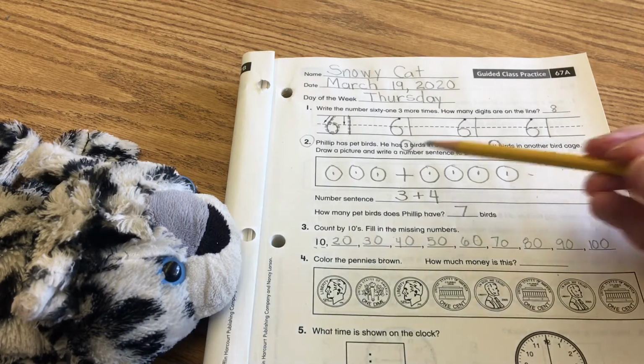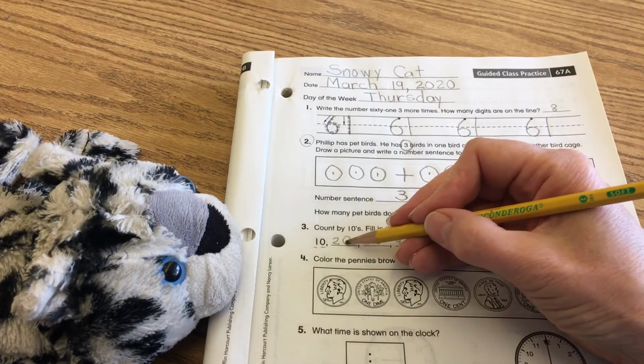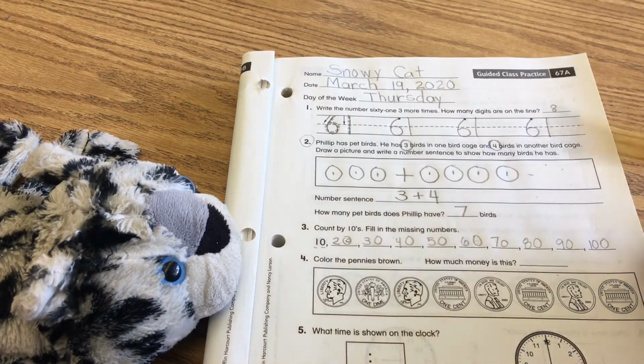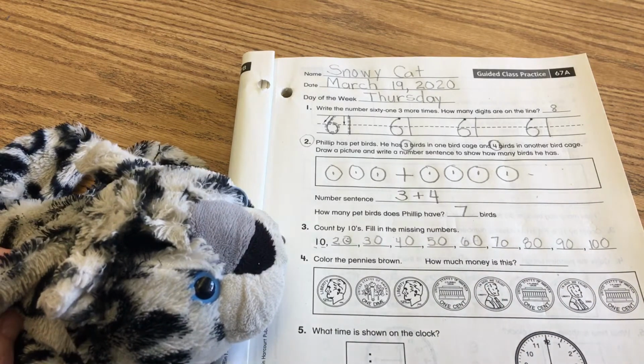So go ahead and pause the video, take your time to write that out. And you can put your friendly 10s, your happy faces, inside of your zeros, okay, because they're so easy to count by.